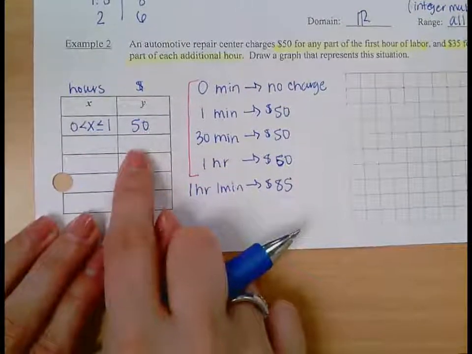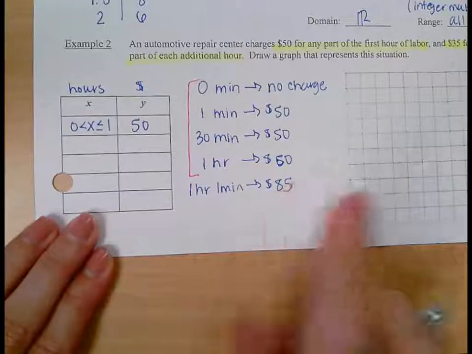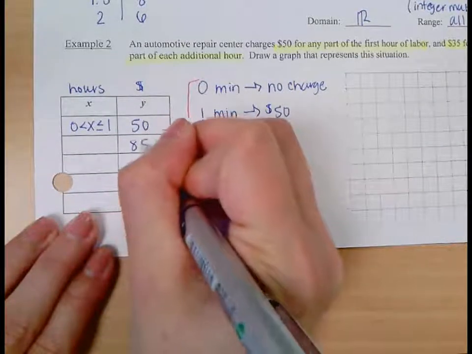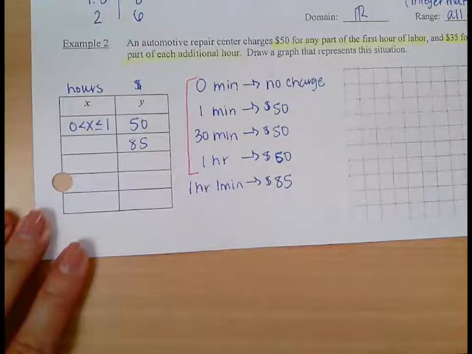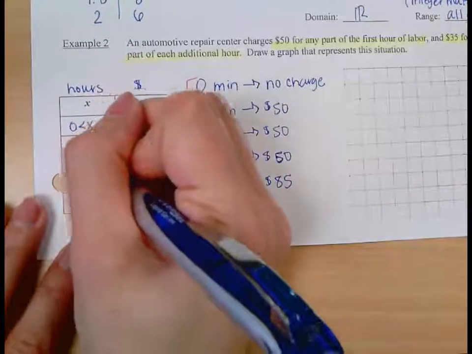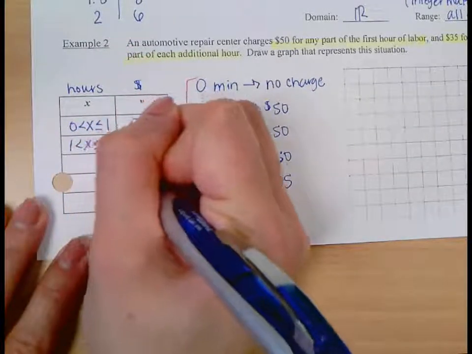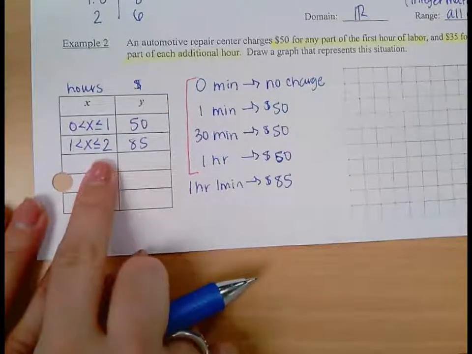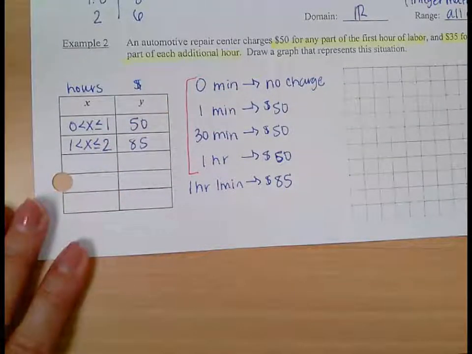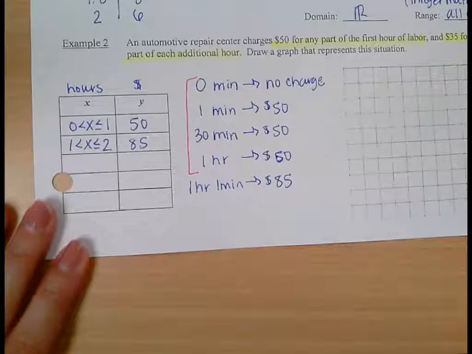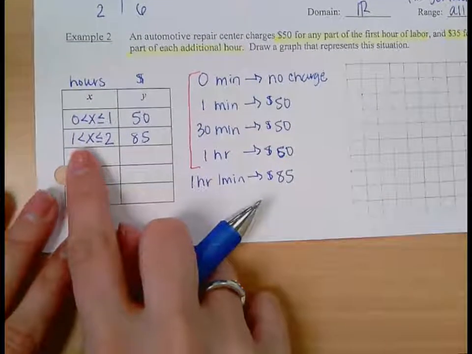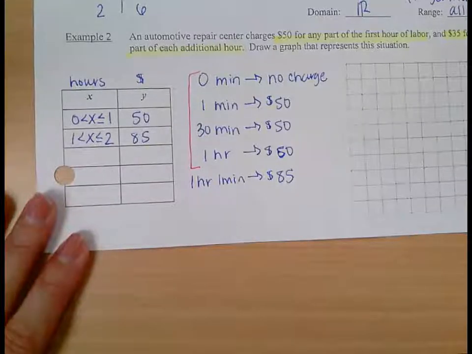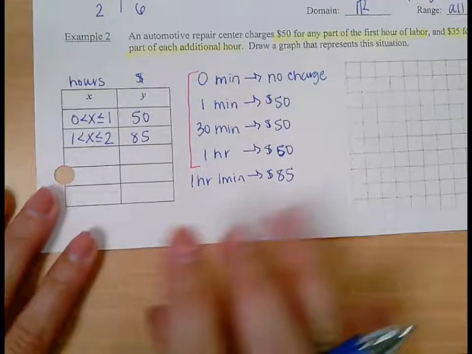Okay, my next charge then is jumping up by $35, so that's $85. And that's going to be anywhere from 1 to 2 hours. Again, 1 will not be included, but 2 hours will be. So if my car is there for exactly 2 hours, I'm still paying $85. The 1 is not, though. At 1 hour, I'm paying $50, but just past 1 hour, I'm now paying the $85.